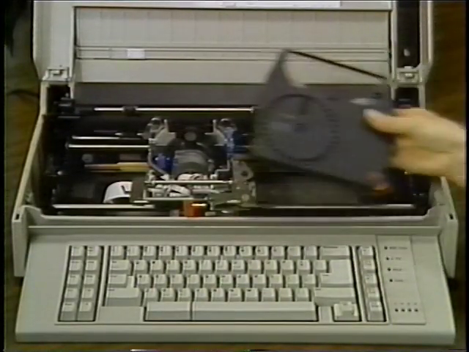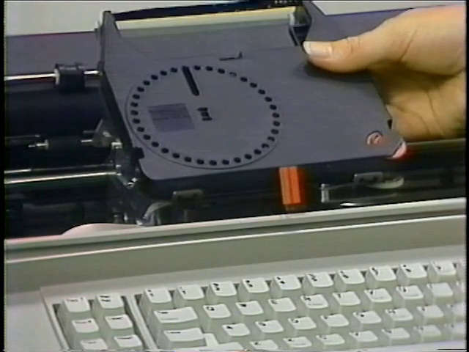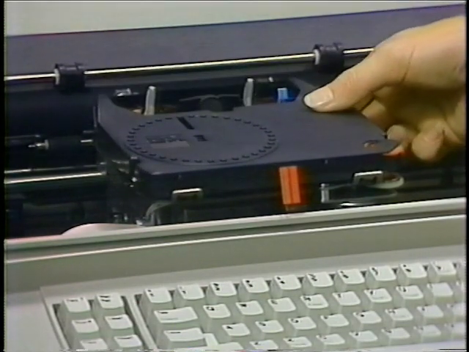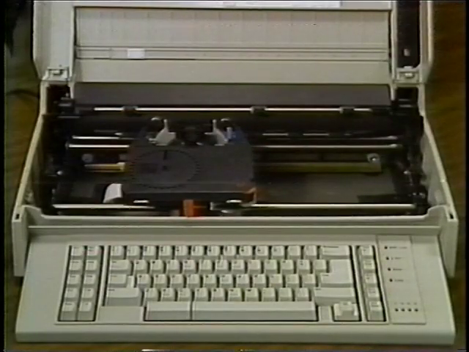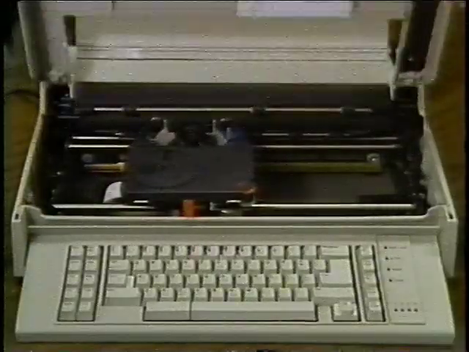To install the ribbon, place the tabs on the ribbon cartridge into the brackets on the ribbon plate. Lay the ribbon cartridge down and press on the right rear portion of the ribbon cartridge until the ribbon latch snaps over the ribbon cartridge.